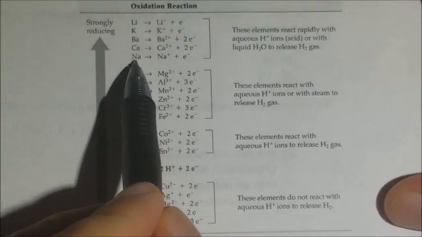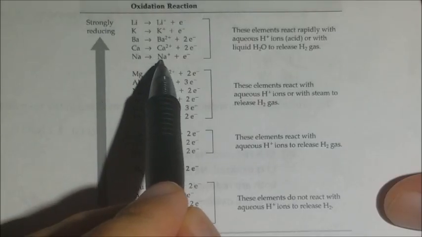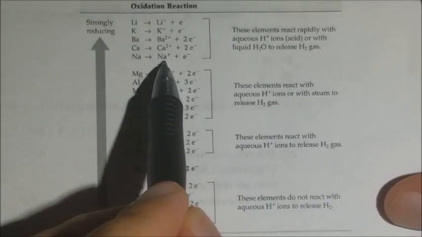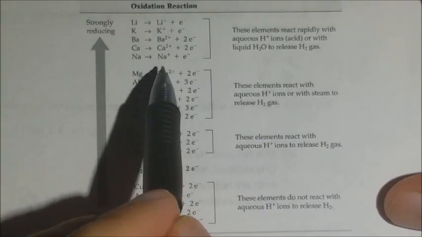So the sodium here starts out as a neutral sodium, sodium 0. When it gives up its electron, it becomes sodium plus, just like in the sodium chloride. Okay, so that instantly eliminates A because sodium does not remain a solid. Once it turns into sodium plus, it becomes an aqueous ion.